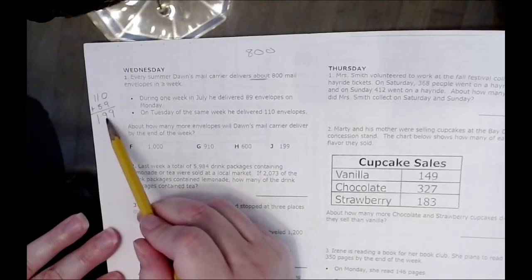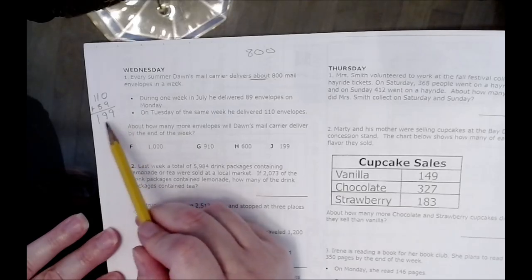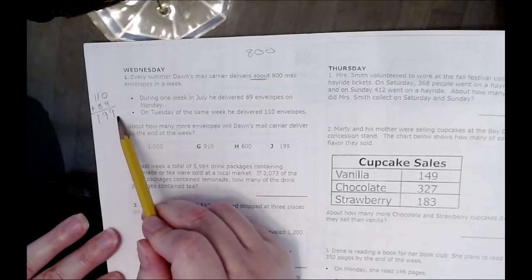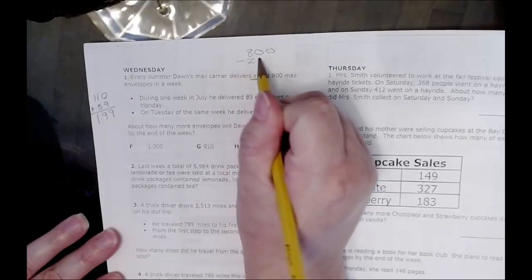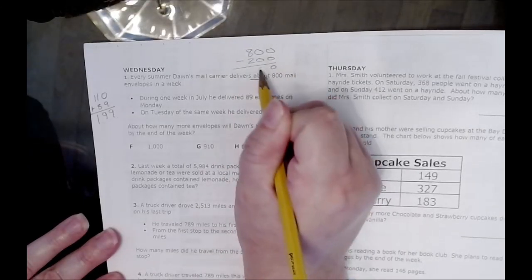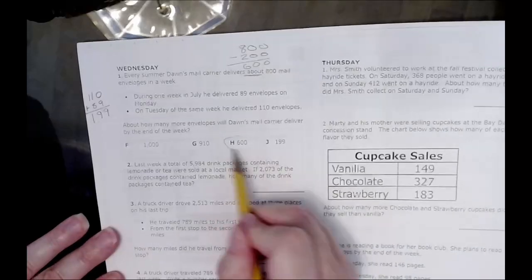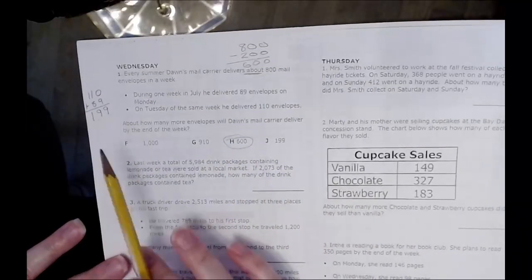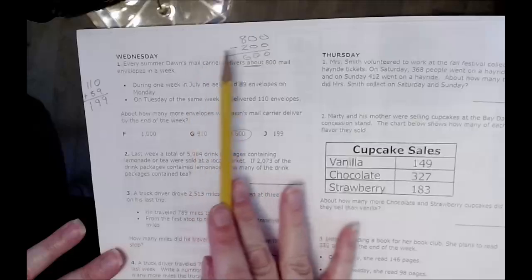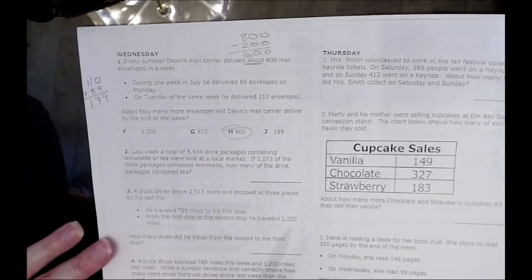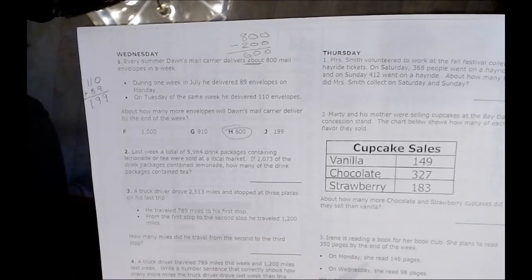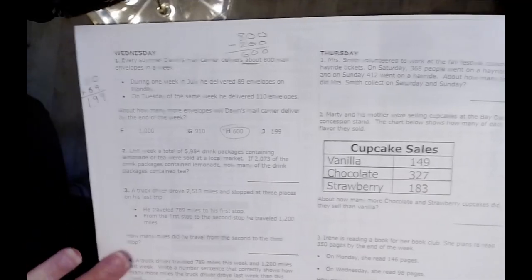Your students should know that 199 is really close to 200. So you can subtract 200, and you're going to get 600. Okay? I want students to be showing me math. I don't want just the answer. If your student needs scratch paper to bring home, just let your teacher know in the morning, and we will send it.